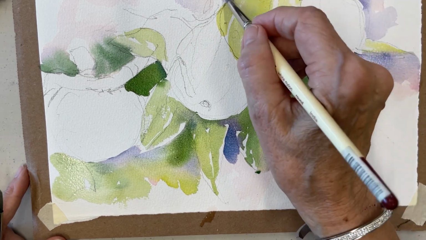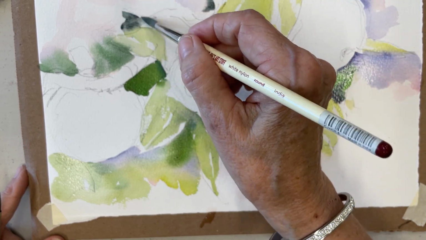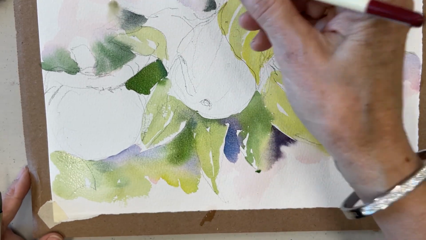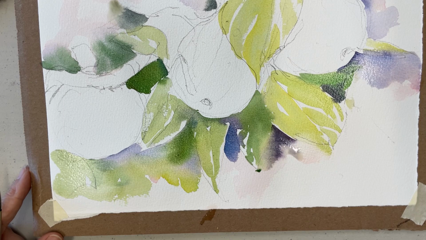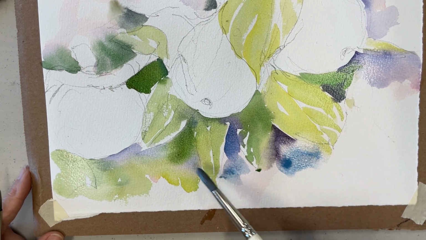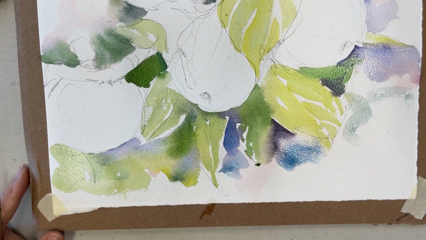I'm getting a little darker in a few places, and I think it needs those spots of darks. And let's throw in some, oh, I need the blue here. Oh, that's a pretty blue. Okay, I'm gonna throw in some reds.